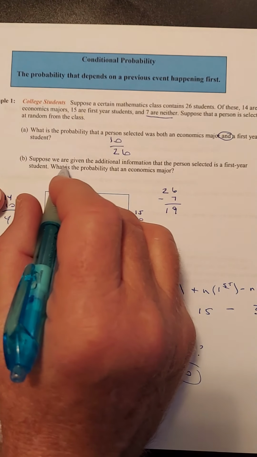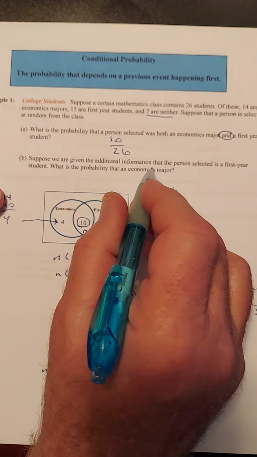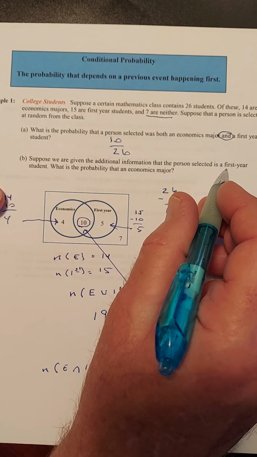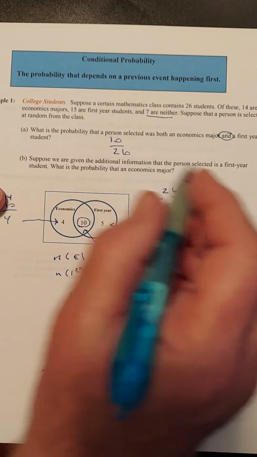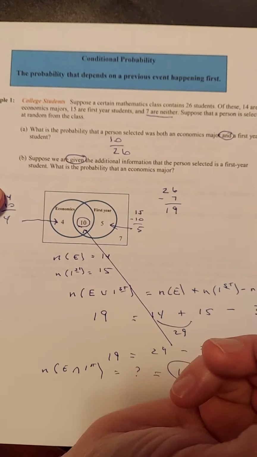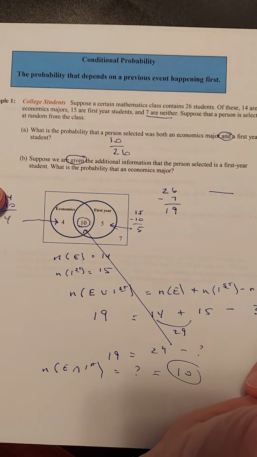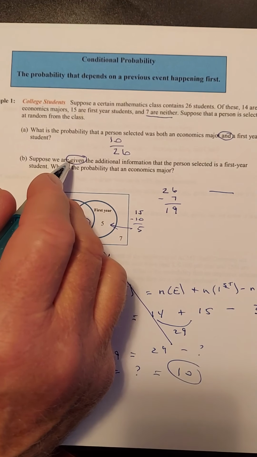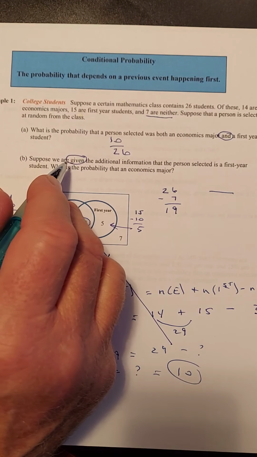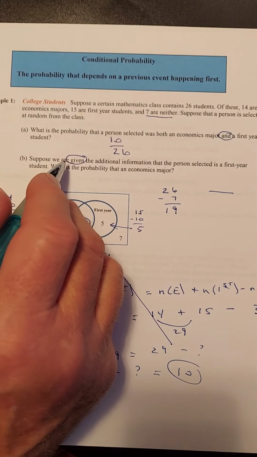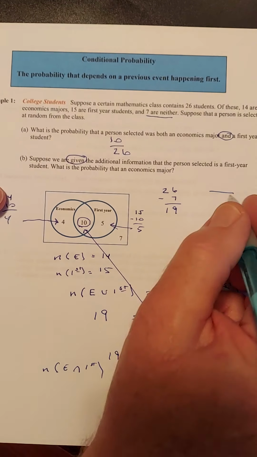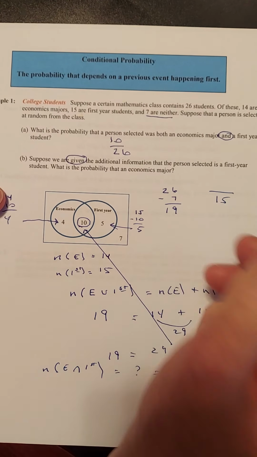B says, suppose we are given the additional information that the person selected is a first-year student. Given. We're given this. So we're given it's a first-year student. That means that's the top or the bottom number. So a first-year student, there are 15 of them. So that 15 goes on the bottom.